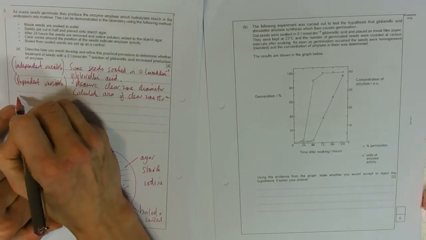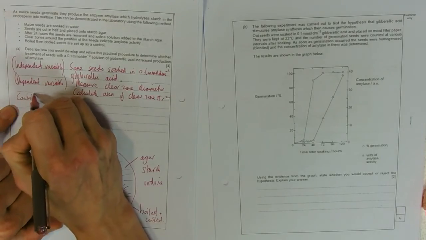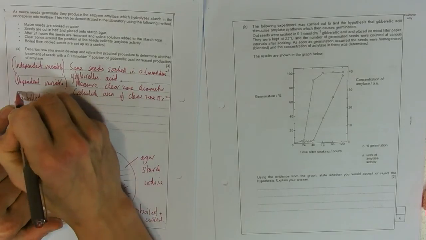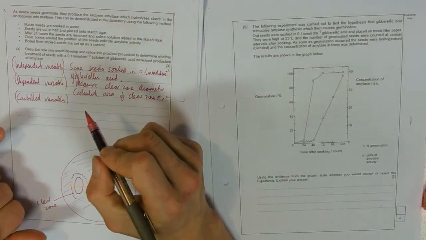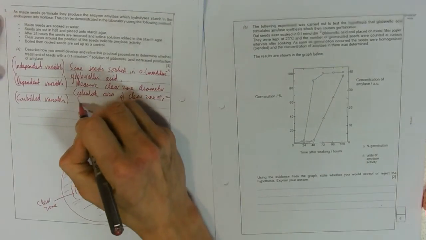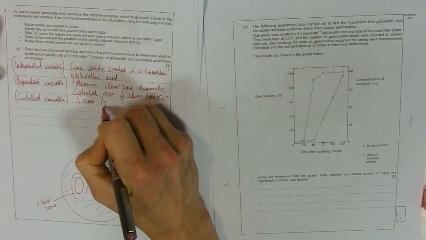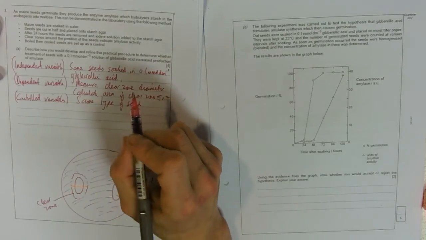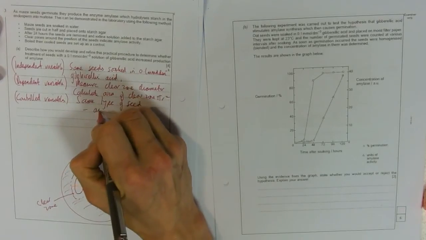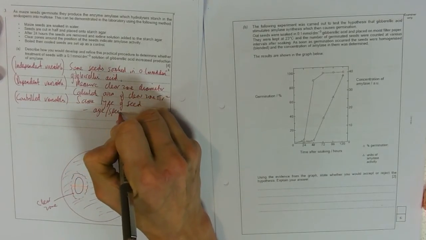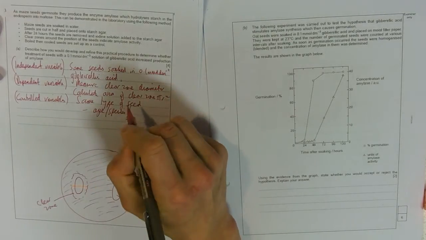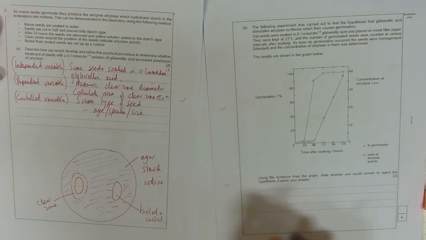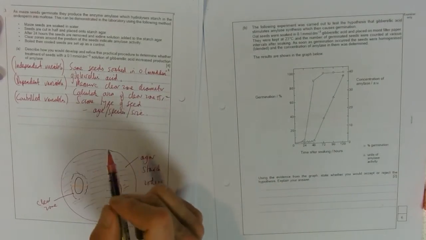And then controlled variables, we'd suggest a few of these. So same type of seed, like species, or for example age, species, size, that sort of thing.